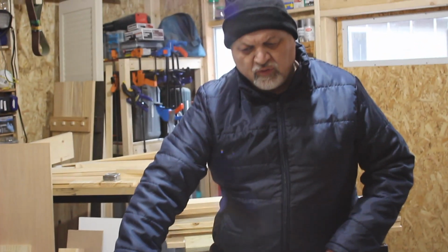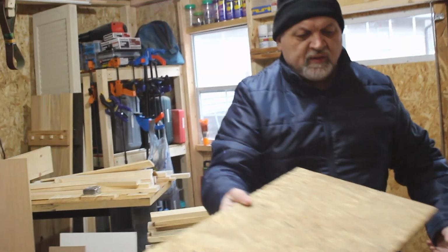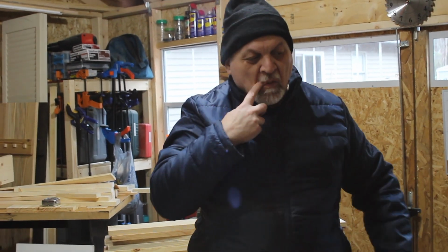I think you cut right on your mark. Your pencil mark. So this should be able to fit the other board, right? It's wide enough. Okay. And deep enough, right?